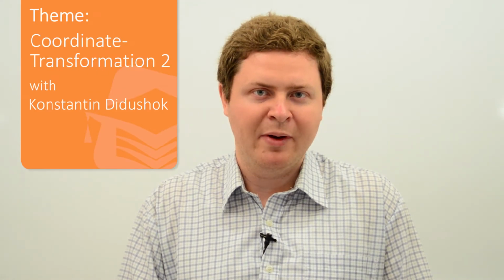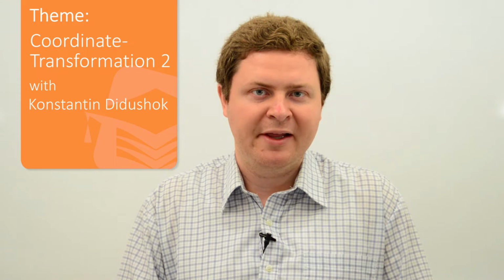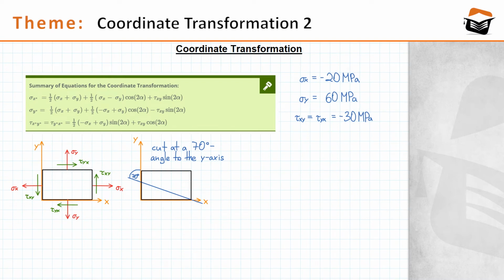This is a brief follow-up to the previous video where we calculated the stresses with respect to the rotated coordinate system where the cutting angle was 70 degrees to the x-axis. Here, we want to outline the steps needed to compute the stresses in the transformed coordinate system when the cutting angle is 70 degrees to the y-axis.